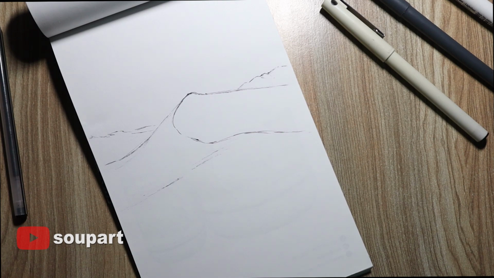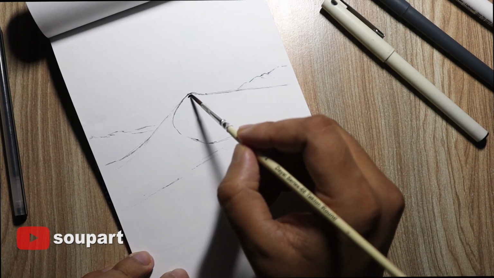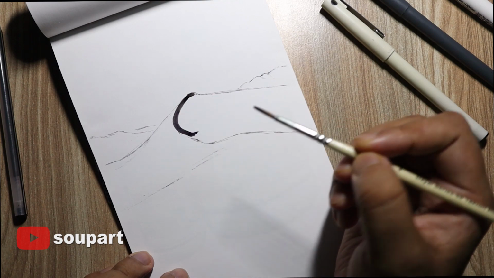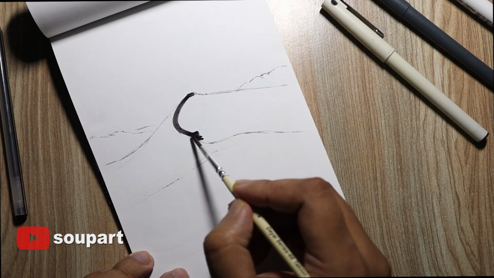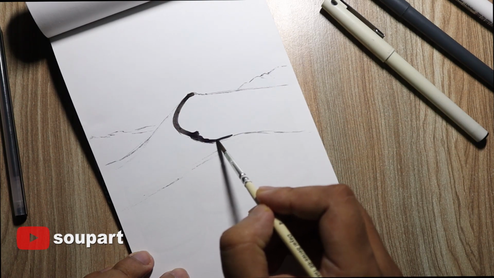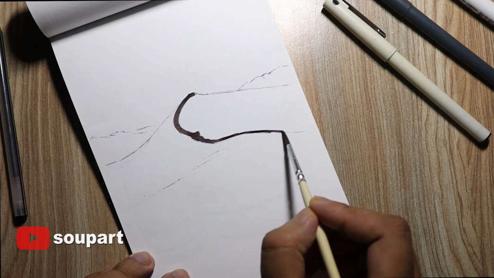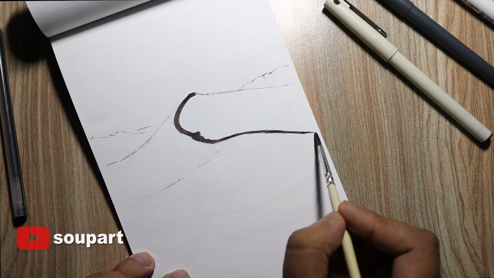So what I started with was the everyday work, that is using the ball pen. I made some outlines of the sand dune that I tried to make. So this is how it came out at first. It looks like a hilltop, but it wasn't. It is a sand dune.